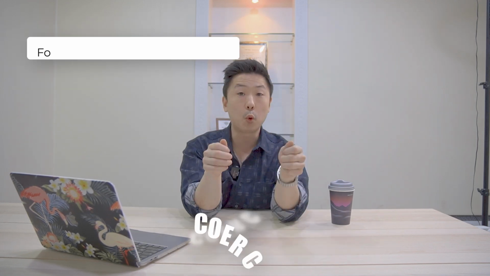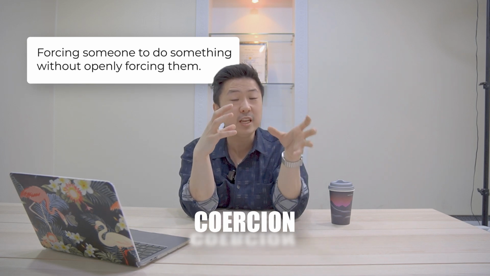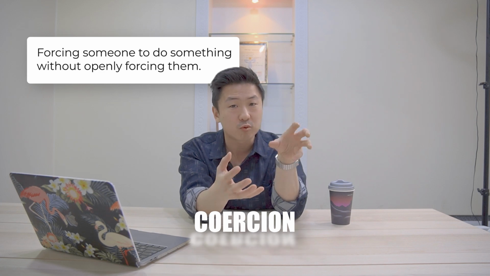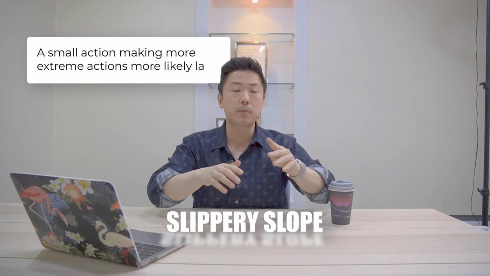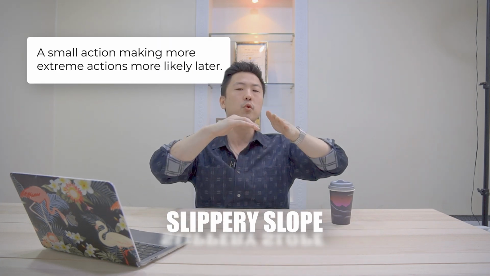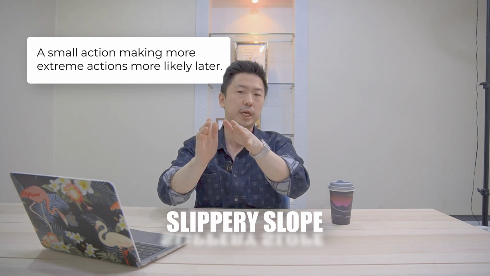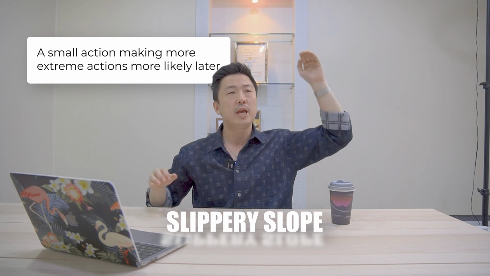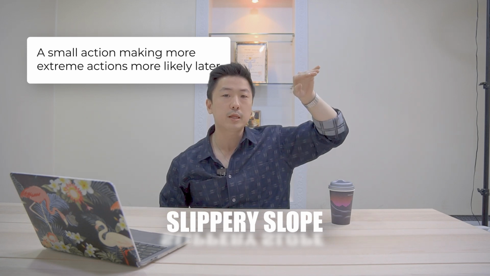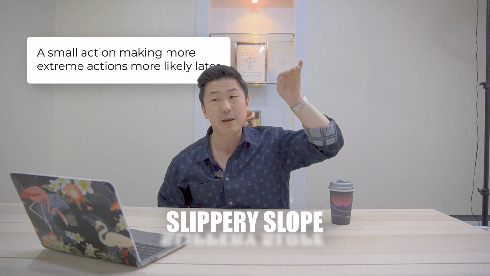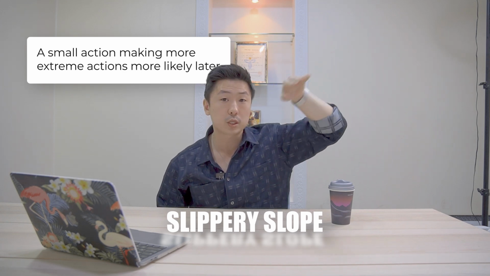Coercion. It's when you've kind of forced someone to do something, but you don't actually force them outright. Slippery slope. It's like when you make an action or a change, but then it makes it more likely for the next more extreme change to happen. So for example, if I ban smoking, then it's a slippery slope because maybe because I ban smoking, I will next ban junk food.